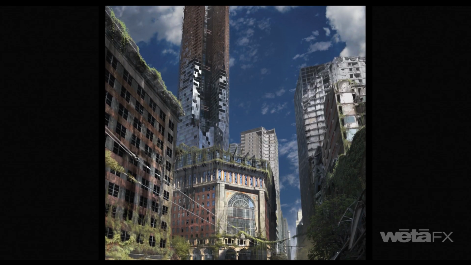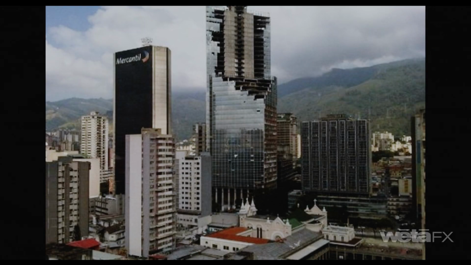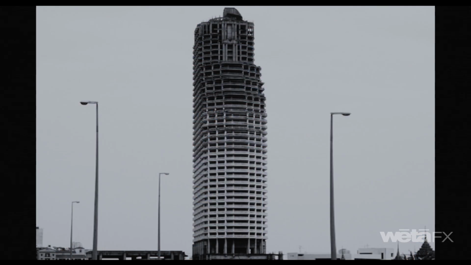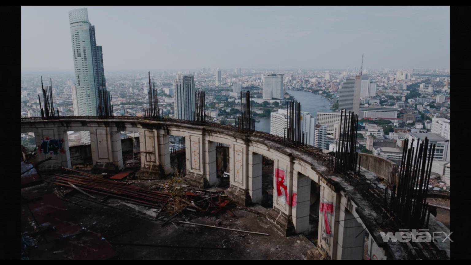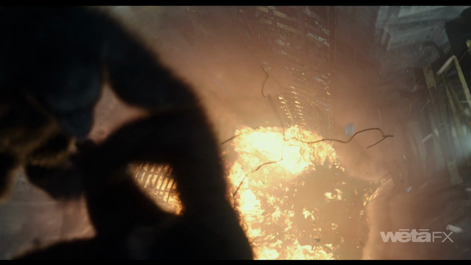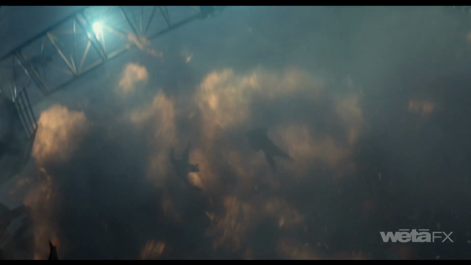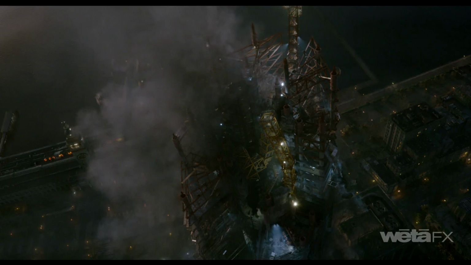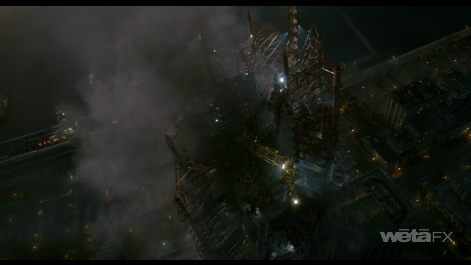For the unfinished skyscraper above the human colony, we referenced real skyscrapers from South America and Asia that were halted mid-construction. We designed and dressed the tower with attention to all the skeletal structures, the formwork, the machinery, and debris that you find in modern tower construction sites. Those details grounded the set in reality, and they gave us a dramatic backdrop that enhanced the drama of Caesar and Koba's final confrontation.